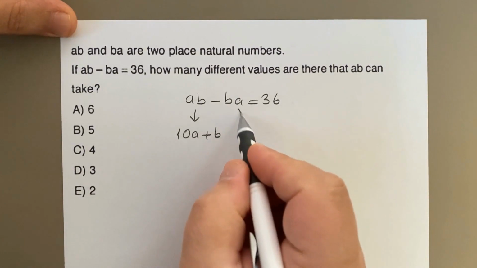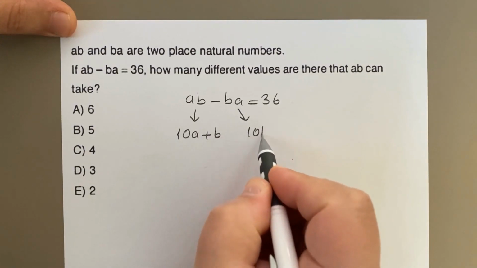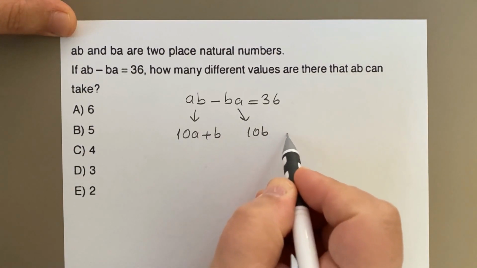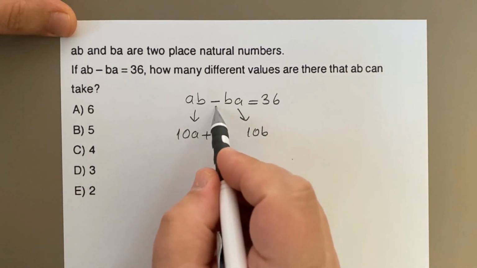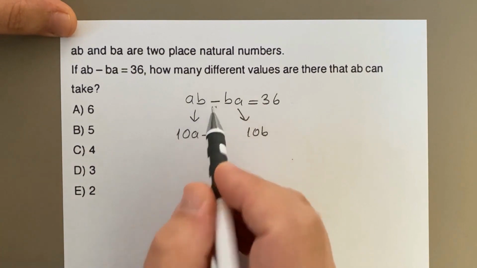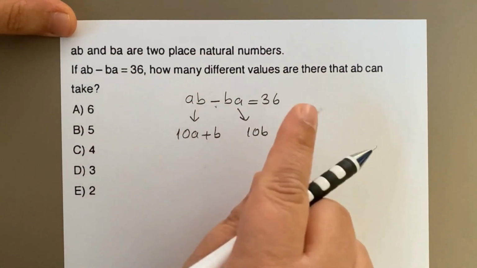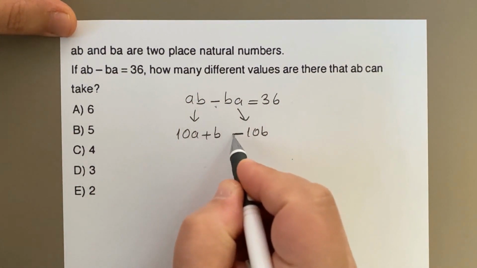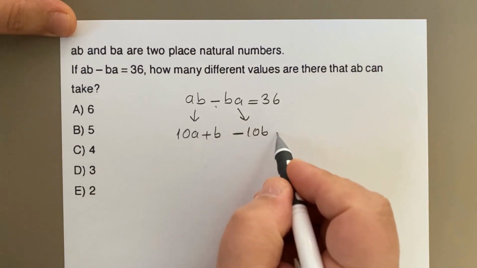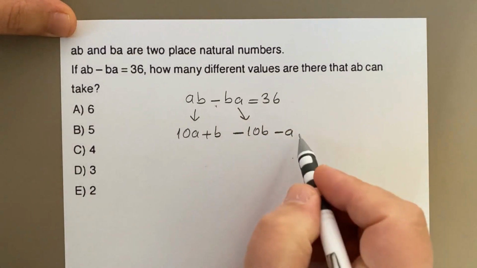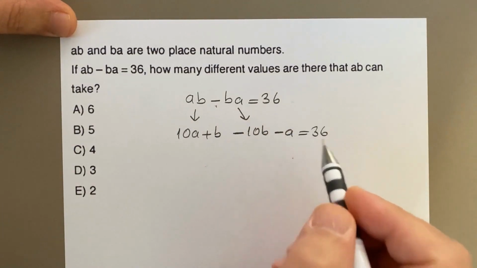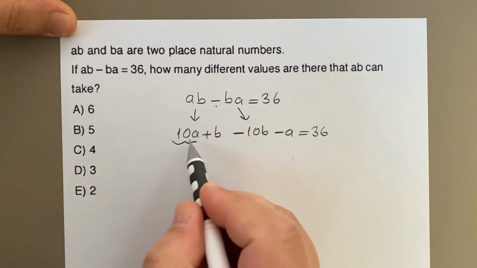If you write 10B plus A, it would be incorrect. You need to pay attention to the minus sign. Minus is always distributed to the right. It shouldn't be minus 10B plus A, it should be minus 10B minus A. You need to pay attention to this. Equals 36.